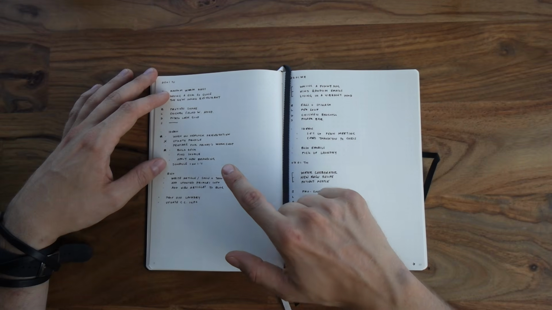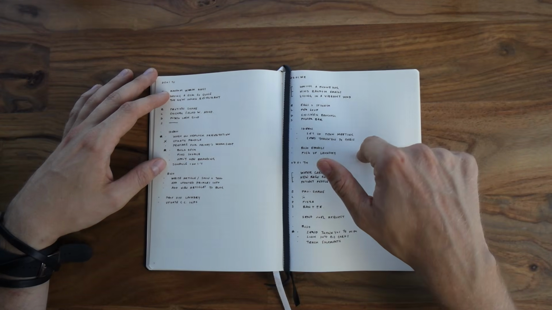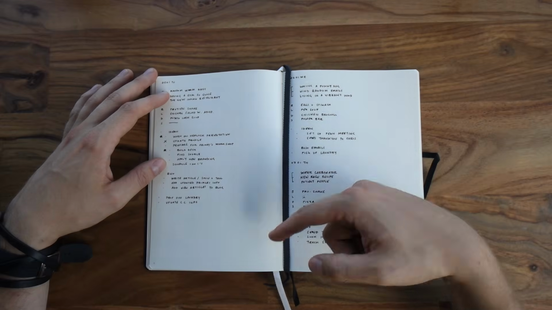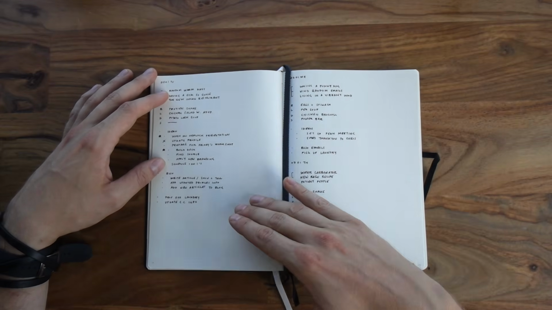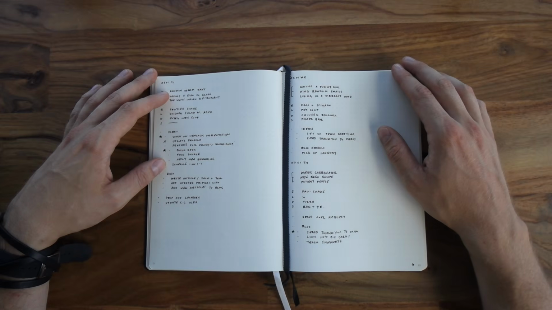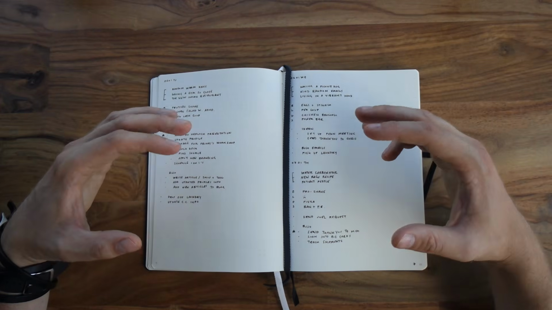And then you migrate it onto the day once that day comes around, and you'll be aware of it because you're doing your daily reflection. And a daily reflection is simply scanning through your notes from the previous day to make sure that you're aware of what you have to do.